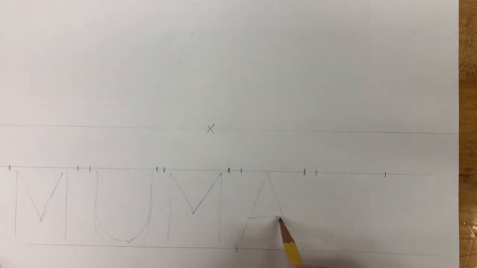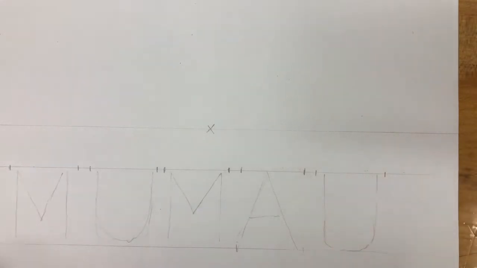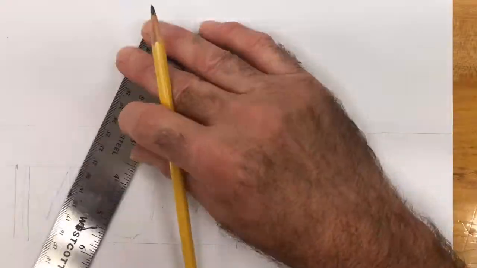Getting that A in there, and then finally the U. And again, they're just stick letters, and I'm going to give them width here in just a minute.